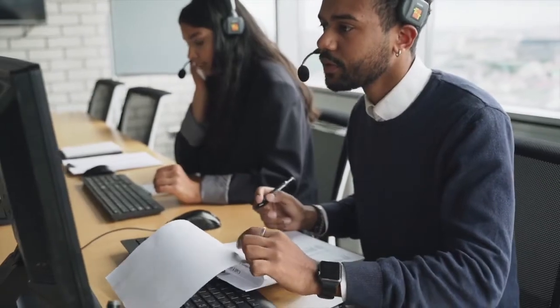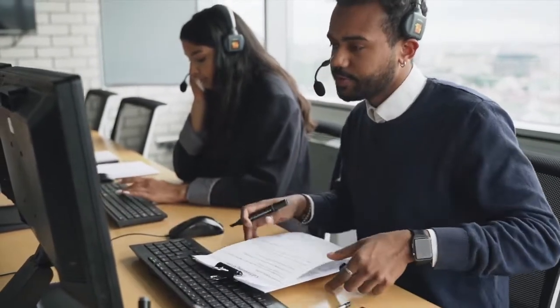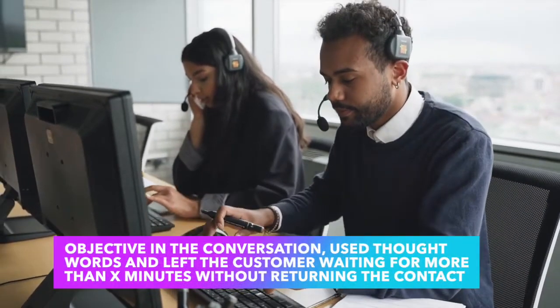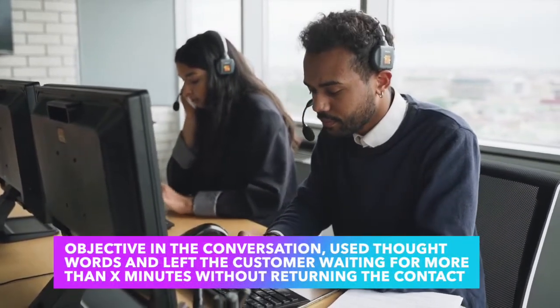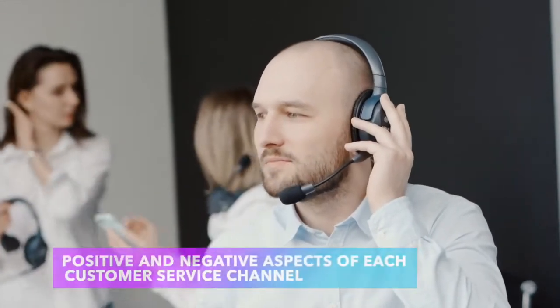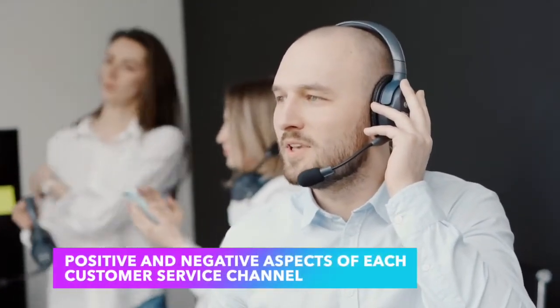On the other hand, in the chat form, of course, it has to be different. Like, is the conversation objective? Did the agent use words that don't show confidence? Example, I think, probably, etc. And finally, did they leave the customers waiting more than X minutes without returning the contact? By separating the forms, you will be able to find opportunities for improvement and the positive side of each customer service channel.